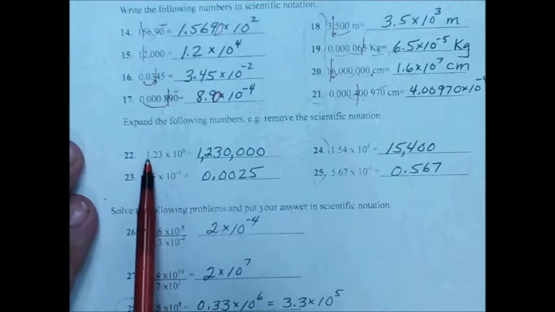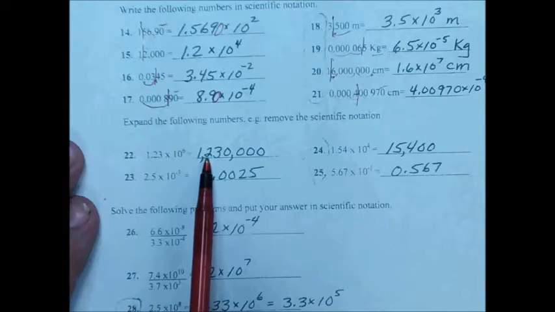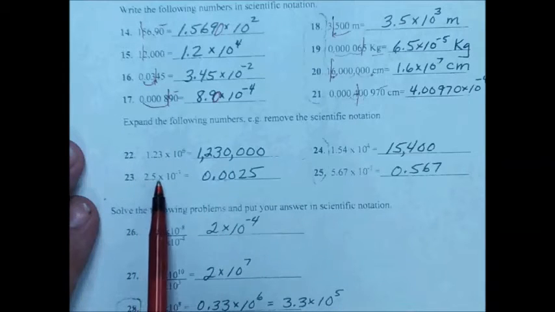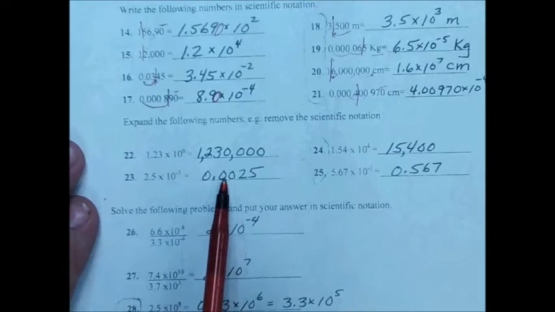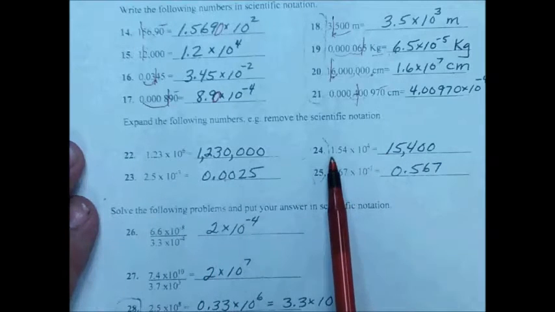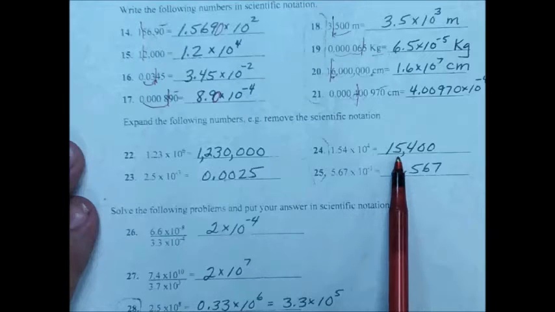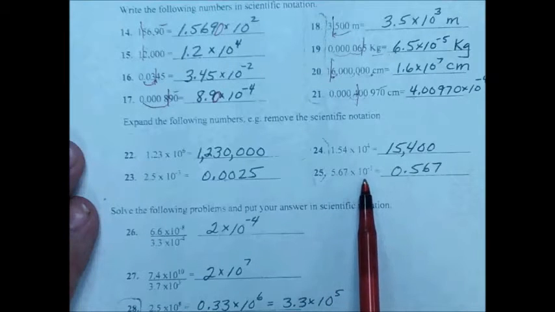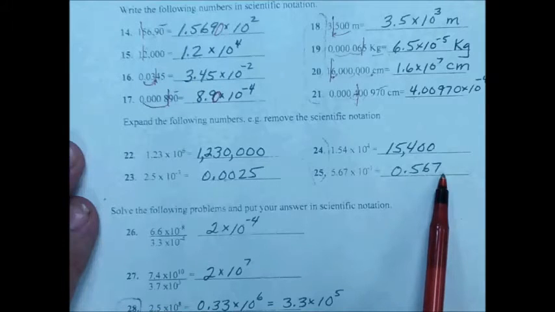Number 22, 1.23 times 10 to the 6th becomes 1,230,000. 2.5 times 10 to the negative 3 becomes 0.0025. 1.54 times 10 to the 4th becomes 15,400. And 5.67 times 10 to the negative 1 becomes 0.567.